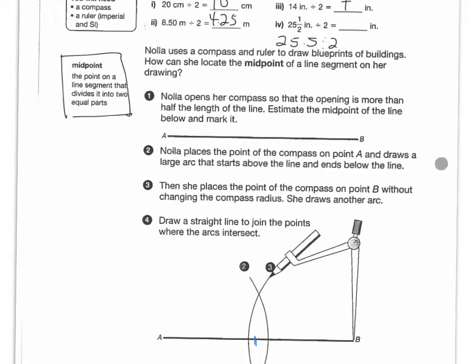So if you open up the compass to more than halfway, going this direction, and you just draw an arc, and then you flip the compass so it's actually going to be in this direction with your pencil there like that, but more open, and you open it up to more than halfway and you draw an arc where those two arcs meet, right there and right there.